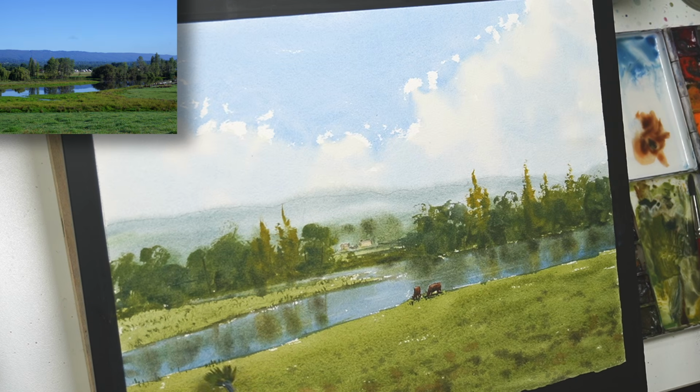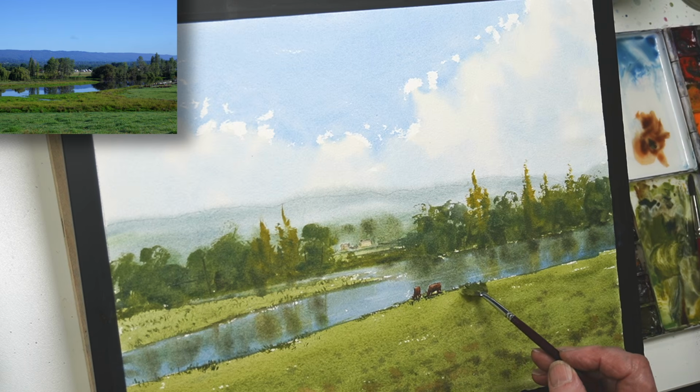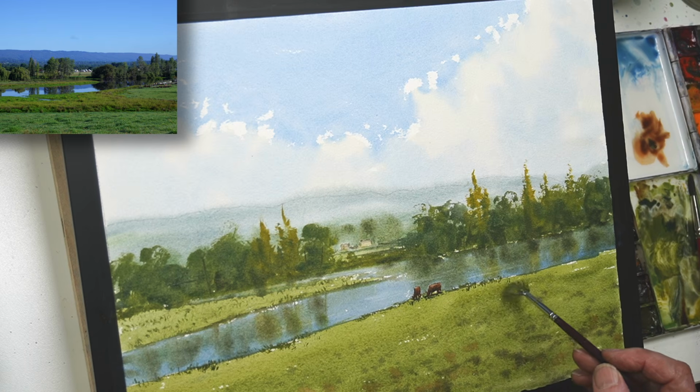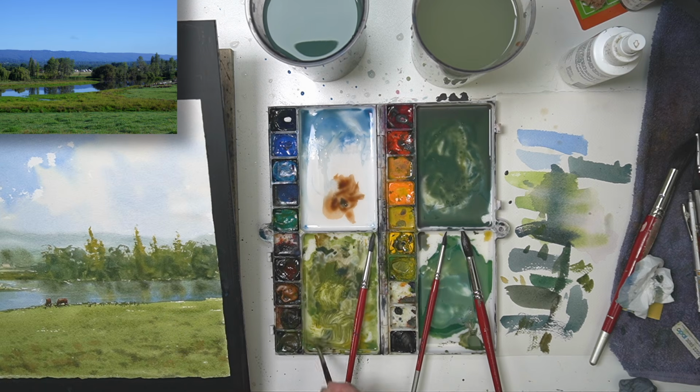I'll break up this water's edge with some grass. Vary the colour here and there.